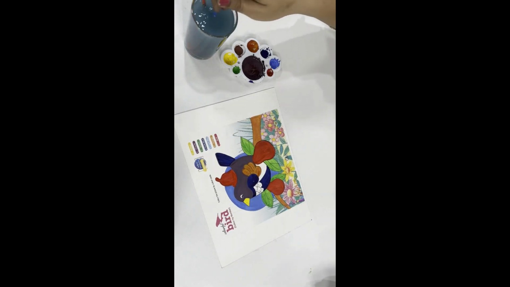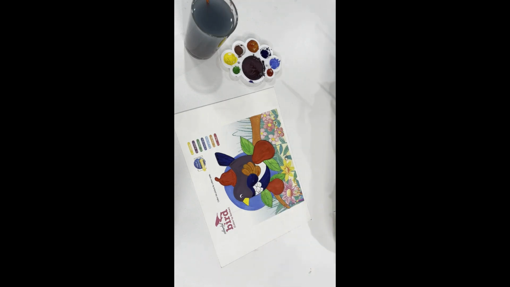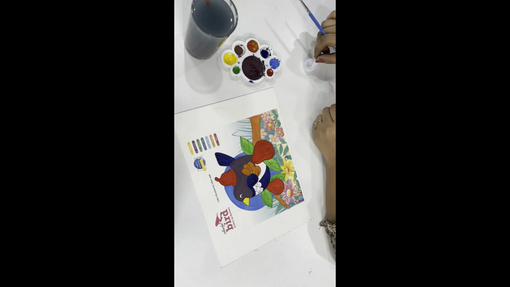We are done with the last number, and let's see what all is left. We are left with number 2, which is purple. This time I want to lighten my purple a little because I feel it's too dark, and if I do it here as well, the picture will become darker. So I'm adding a little bit of white to my purple to give it a good tone.